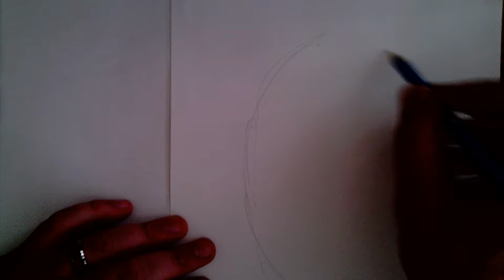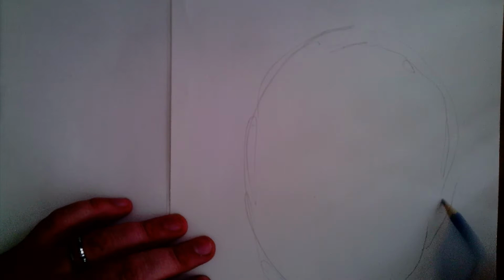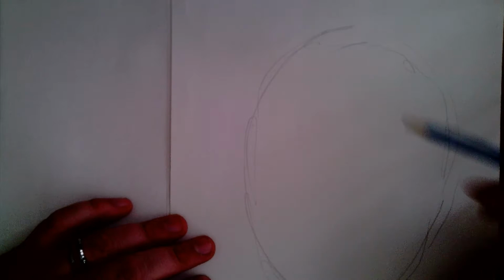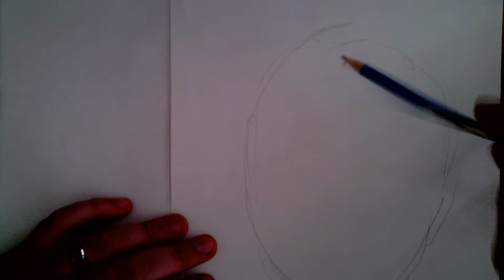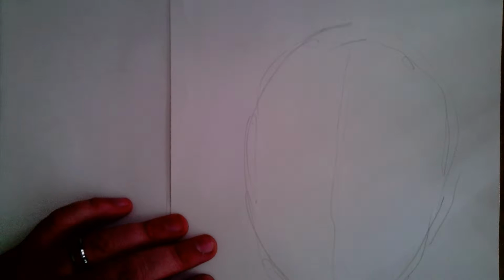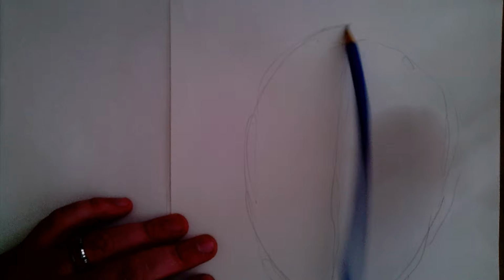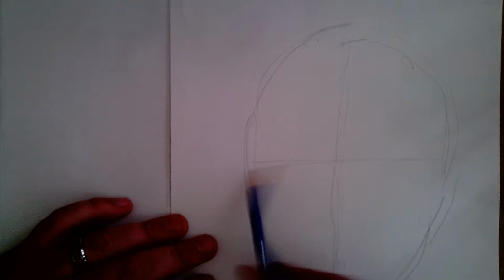You'll see I'm not drawing very dark, even though I have my nice dark pencil here to use. I'm leaving it very, very light. Most of this circle is not going to be used. It's just going to be our frame or our structure. You can think of it as a template.